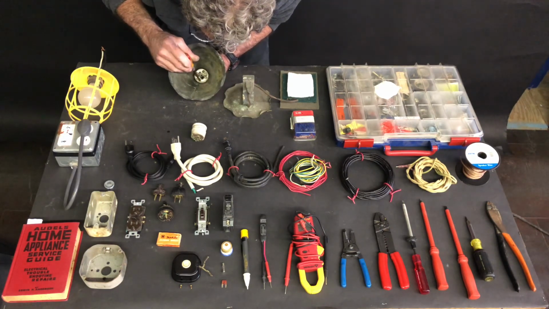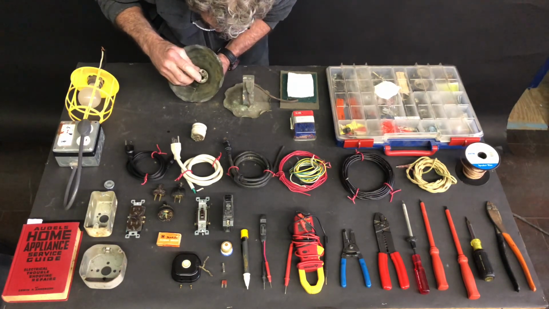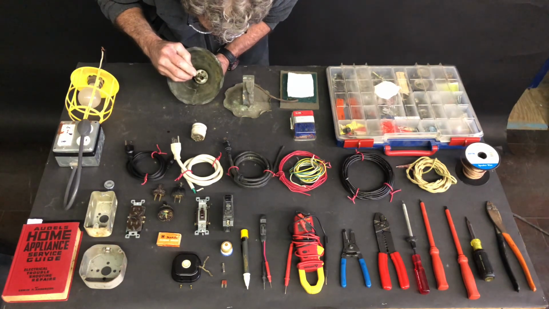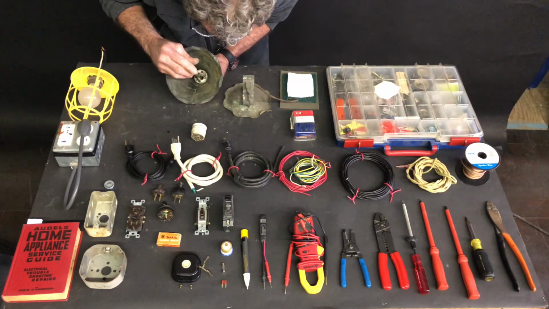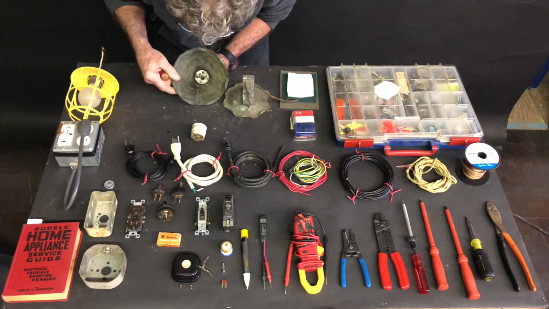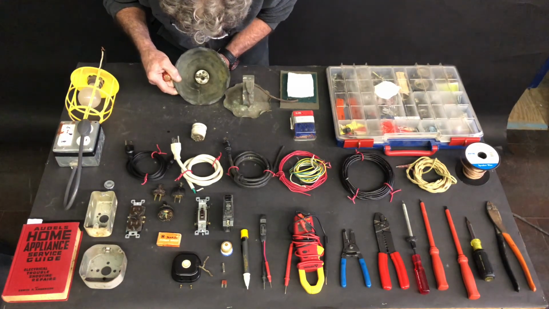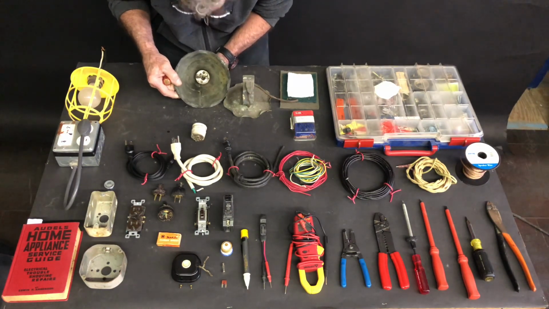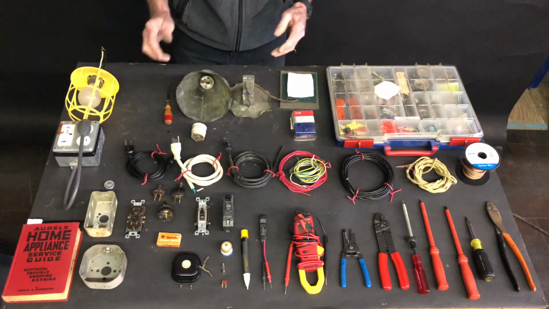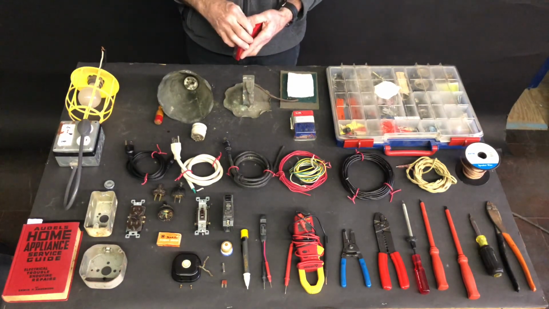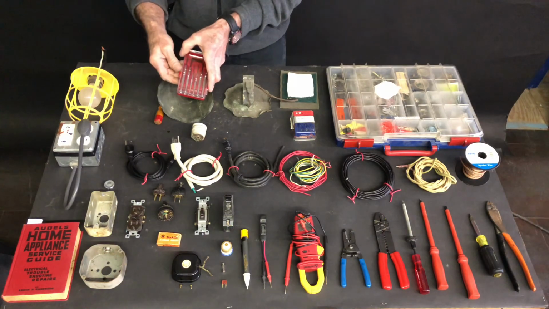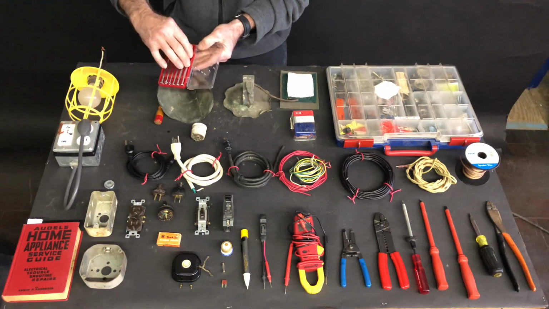Let's see if we get some action by loosening up these two. Looks like I will need a smaller screwdriver yet. Okay, I had to bust out a little set of these micro screwdrivers.